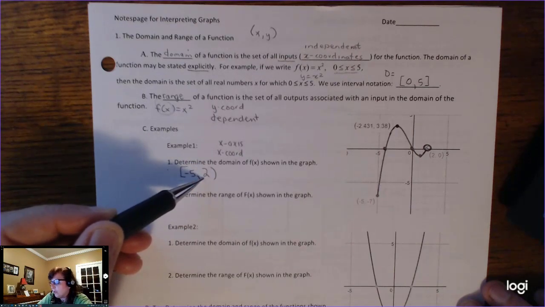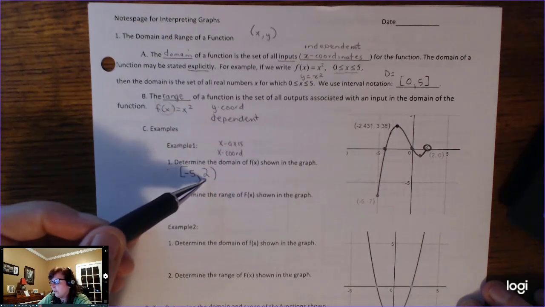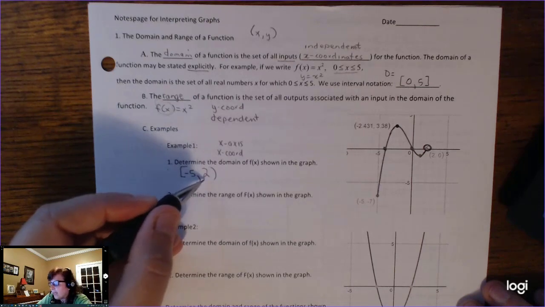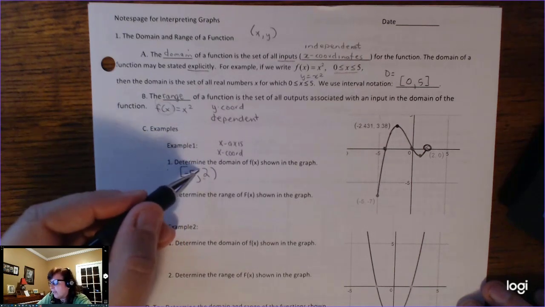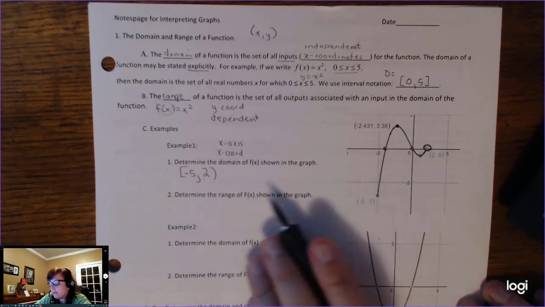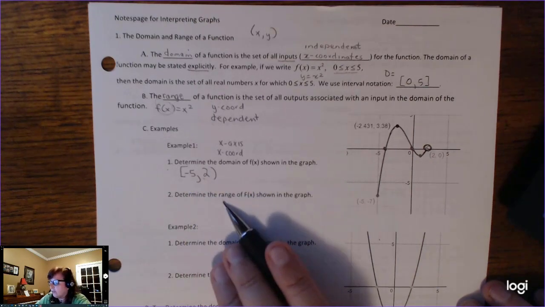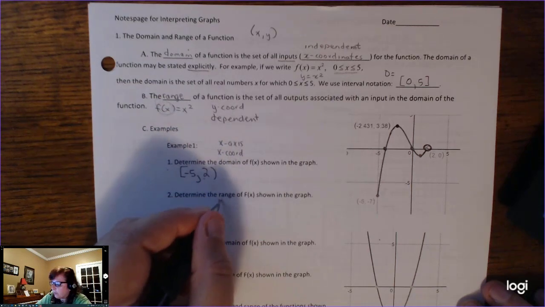But you can't put 1, because if you put 1, then you're missing 1.1, 1.2, 1.3. 1.9999999 is in this domain. So we have to put this 2, even though it's not included with parentheses, because we want to tell people what the boundary is. Okay, so for the range, those are the y coordinates.